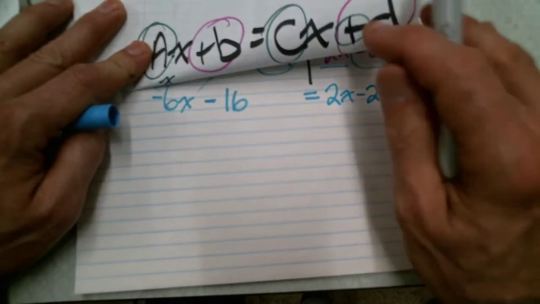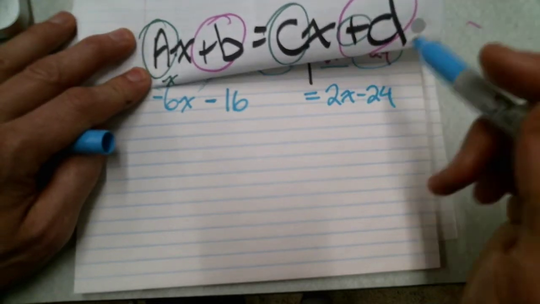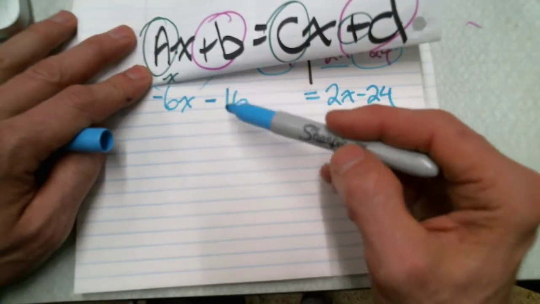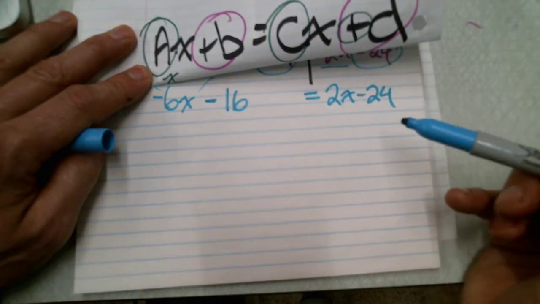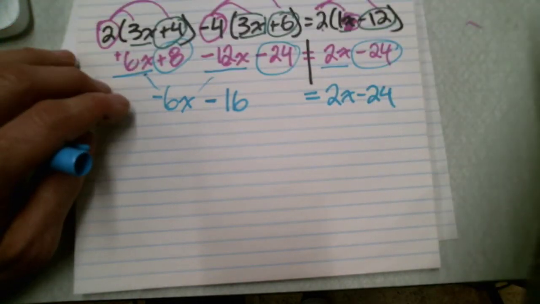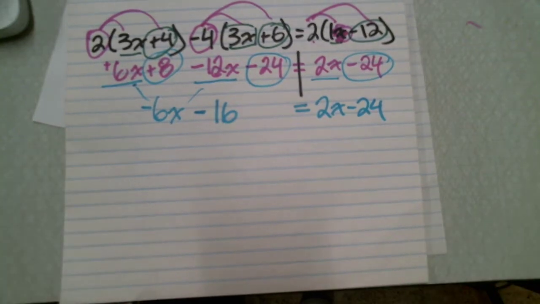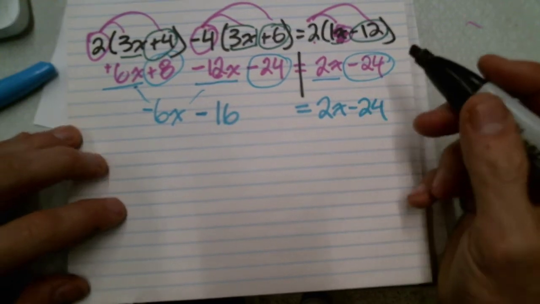ax plus b equals cx plus d. Negative 6 is my a. Negative 16 is my b. 2 is my c. Negative 24 is my d. Hooray! We got it. Now, here there are two ways to think about it. And I'm going to show you both. It may confuse you, but you need to know.